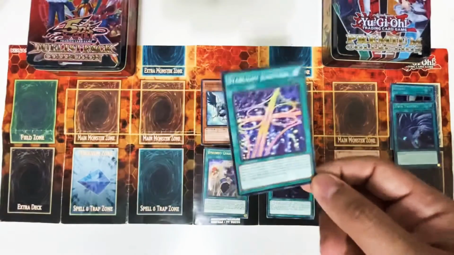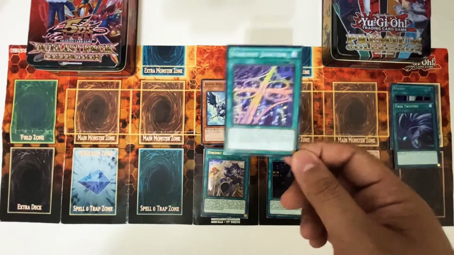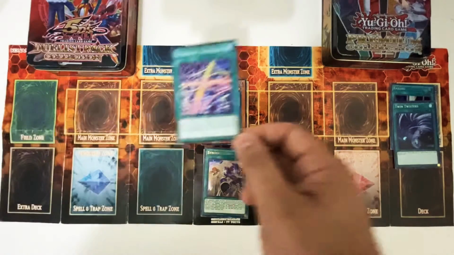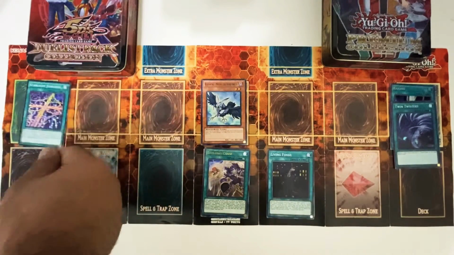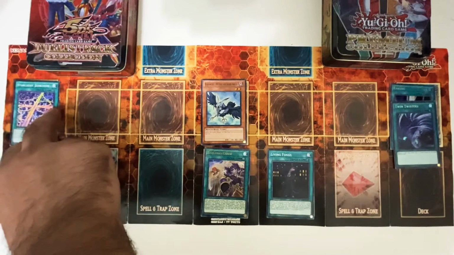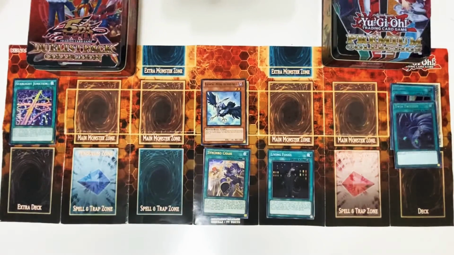And where does my field spell go? Well, as the name suggests, we have the field zone up here, and this is what we call a field spell. So when you play your field spell, you play it in the field zone, right up here, above the extra deck. That's where you would play your field spell, right?